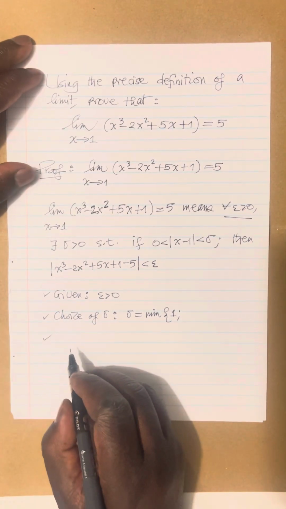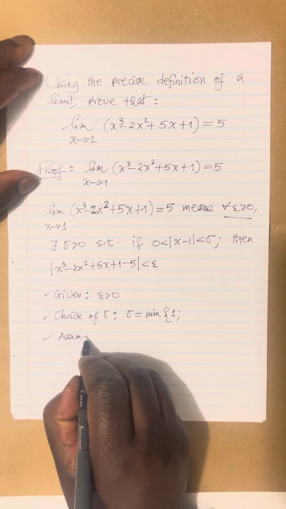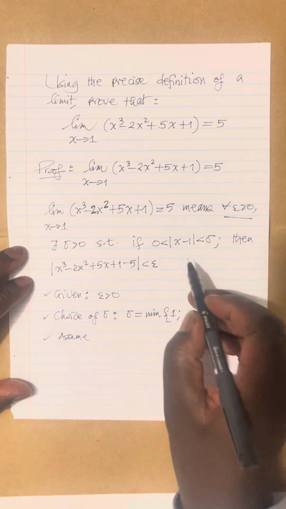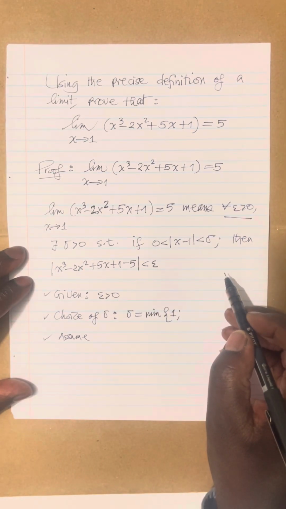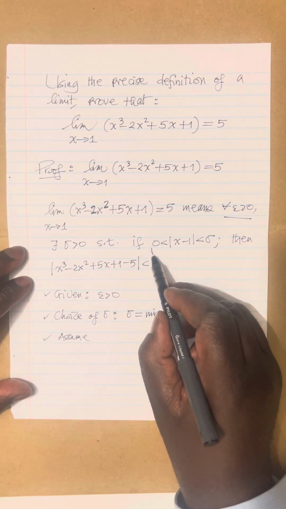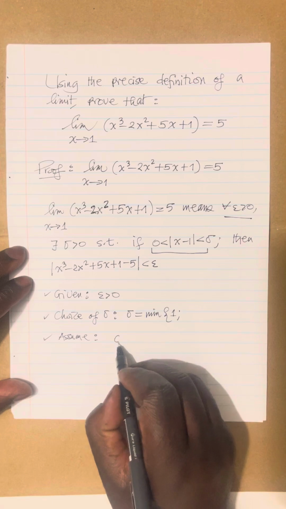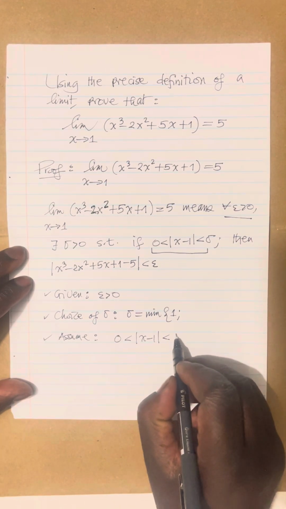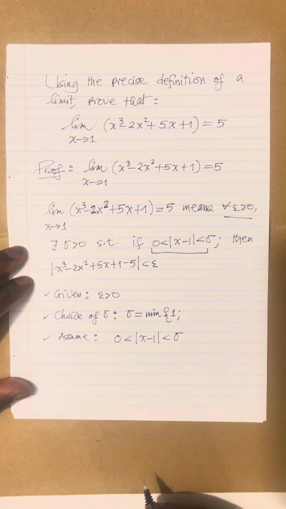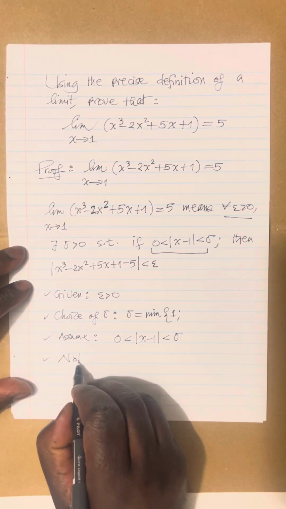Step number 3 will be the assumption step. So assume, what are we assuming? That this part here is true. So we assume that 0 is less than the absolute value of x minus 1, and that should be less than delta. We assume that that is true. Step number 4, I call it the notice step.